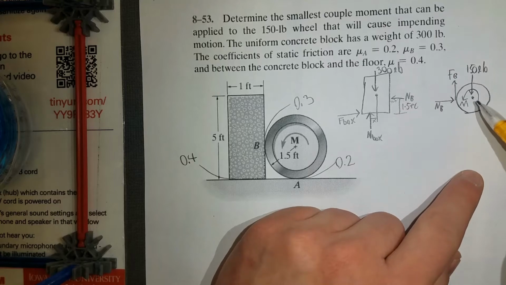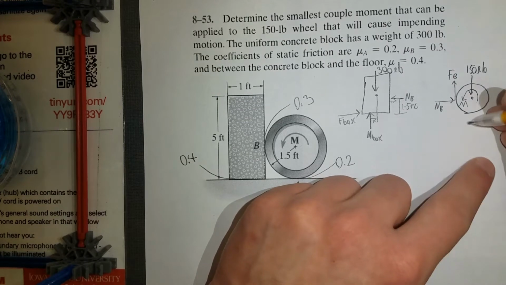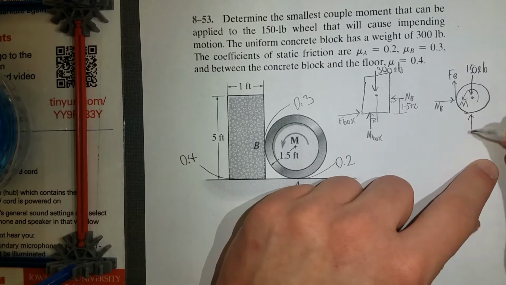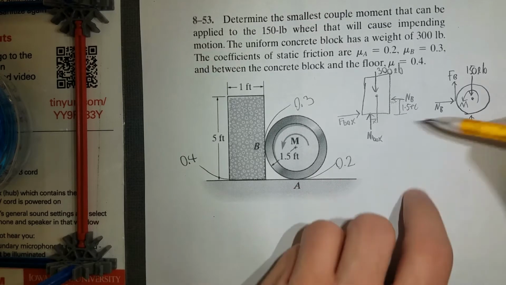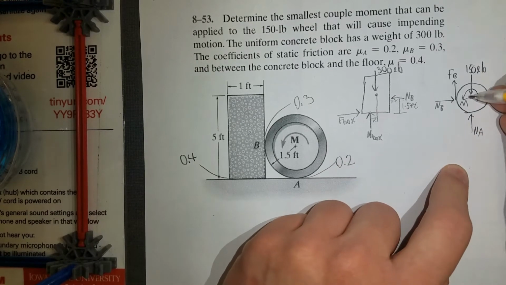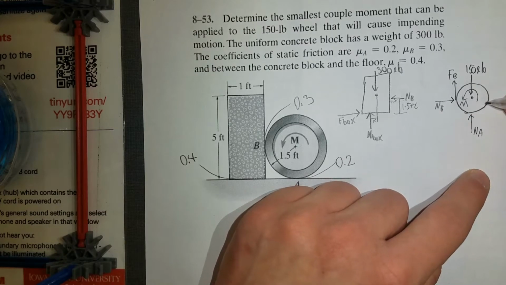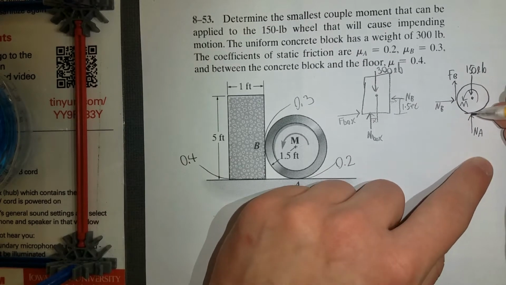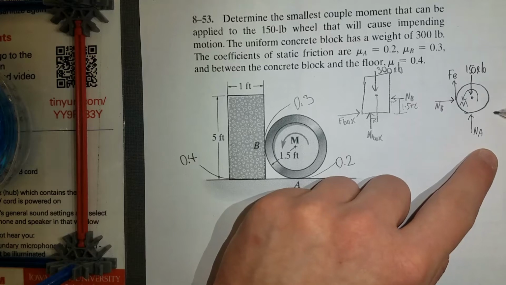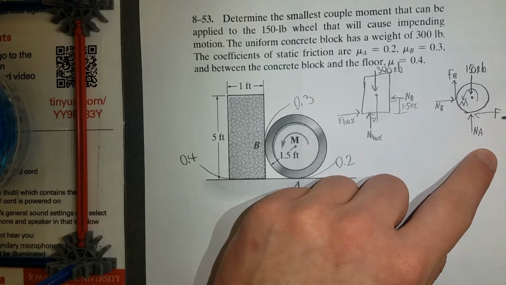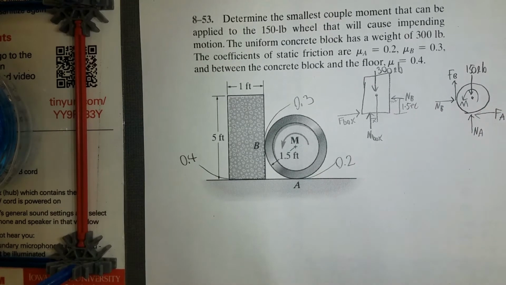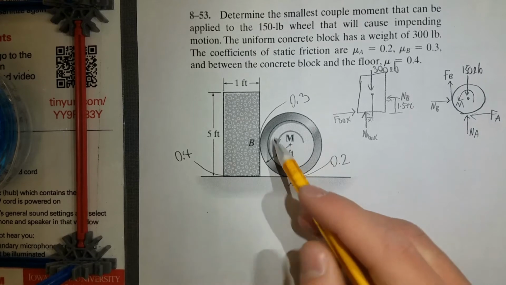We've still got the normal force on the ground, which I'll label as NA, because we've got point A here. And then again, we need to say which way friction is going to be going. If the wheel is turning this way, if it goes this way down at the bottom, the friction is going to go toward the left. So FA is going to be like that. And that should be everything you need to know from those free body diagrams.